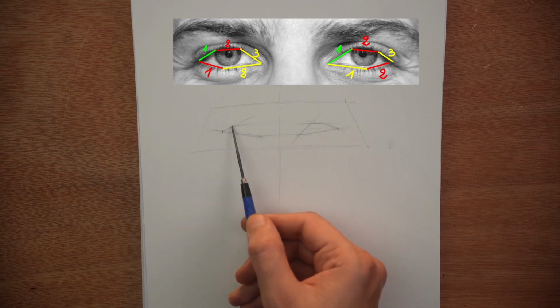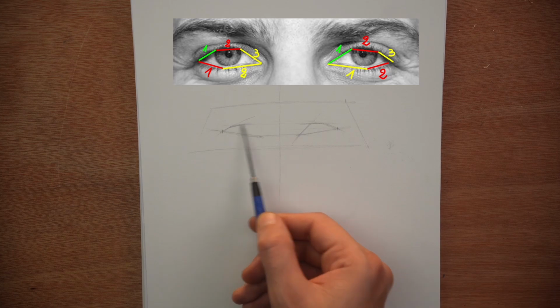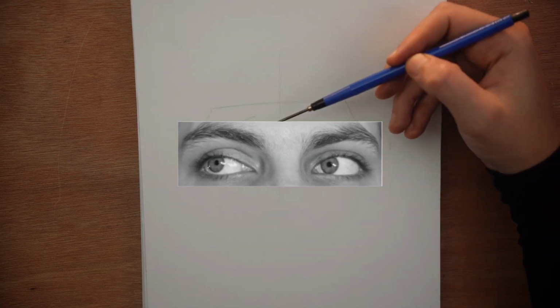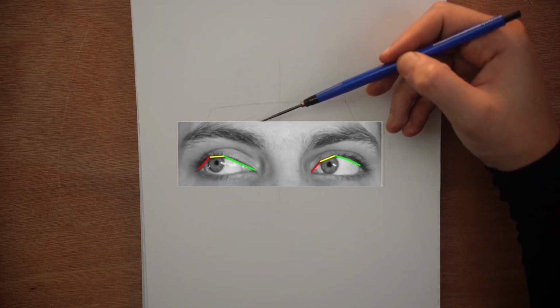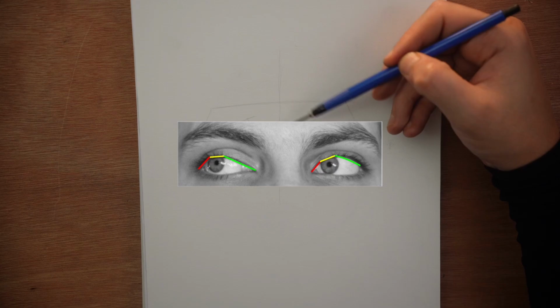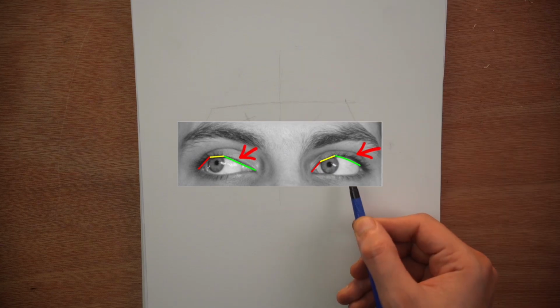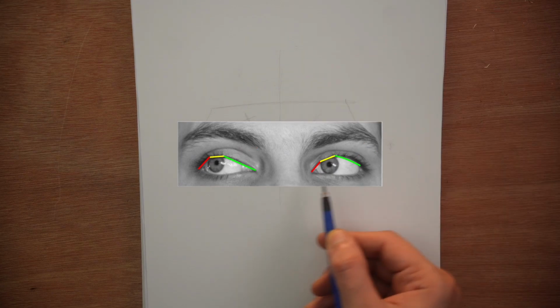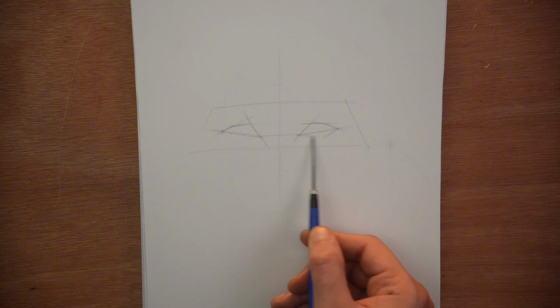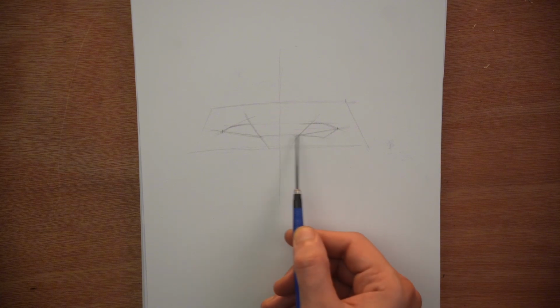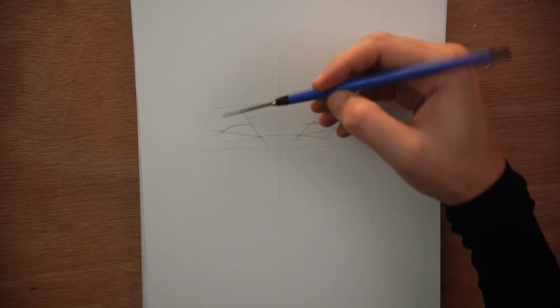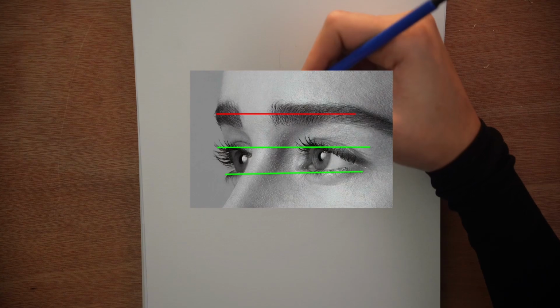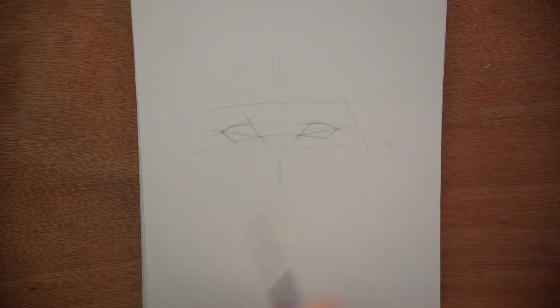The length of the lines changes depending on where the iris is looking. If it's on the side, it pushes the eyelid, making the opposite line longer compared to the other 2. By the way, make sure that both eyes are following the same perspective. To check that, draw parallel lines to the eyebrow line from the top and the bottom of the eyes.